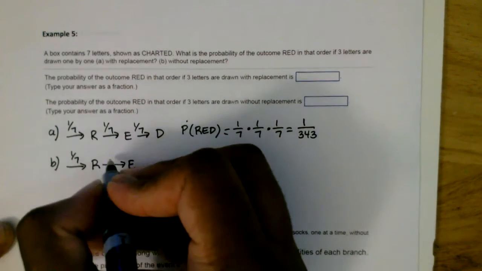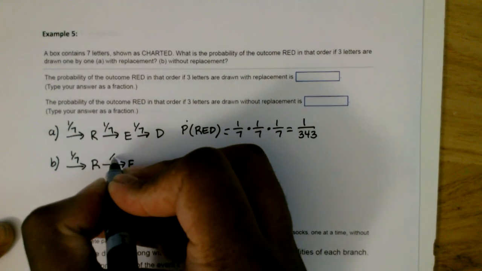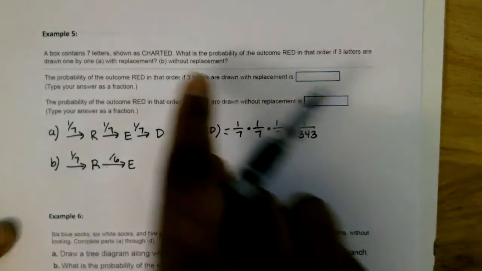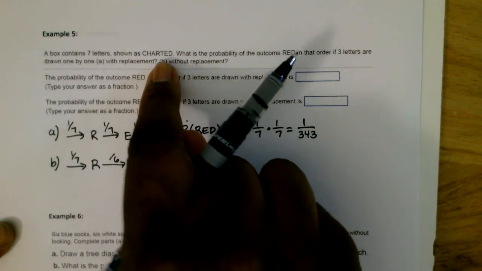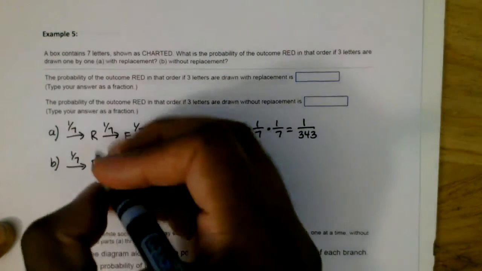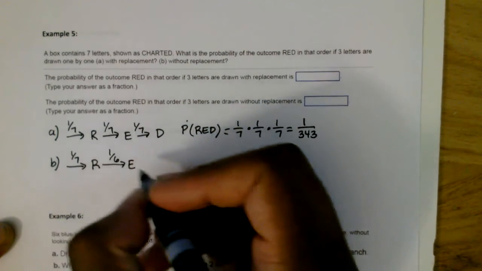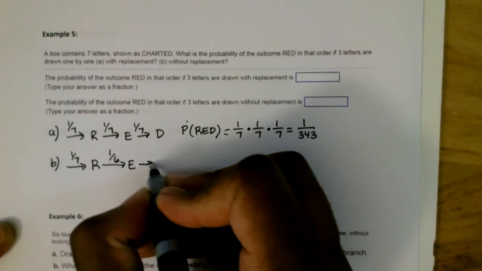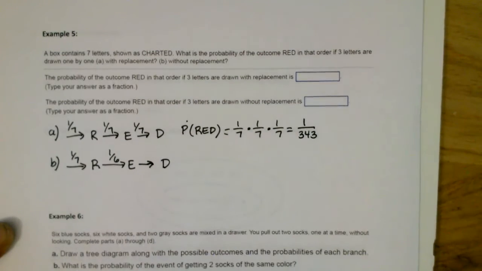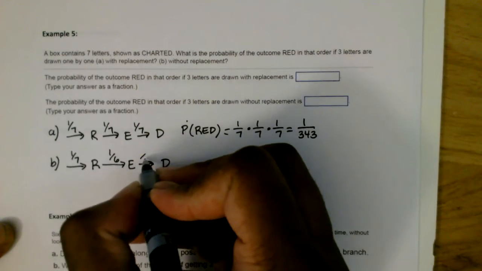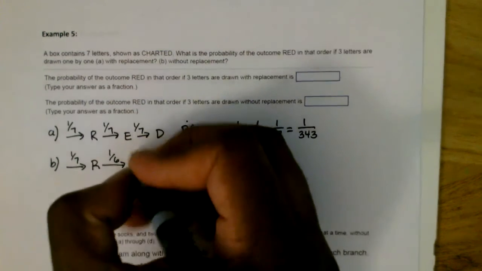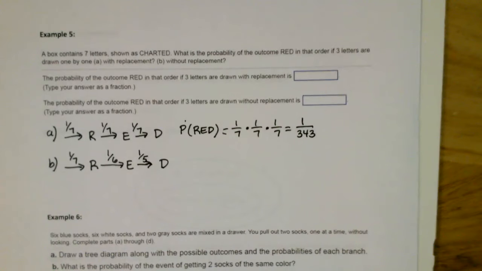So now, instead of 7 letters to be selected, we now have 6 letters. For us to select an E, there's only one E in the word, so it'll be 1 out of 6. Now let's say that letter is not put back in the box. We want to select a D. This time, instead of 6, we have 5 to choose from, but there's only one D. So that's 1 out of 5.